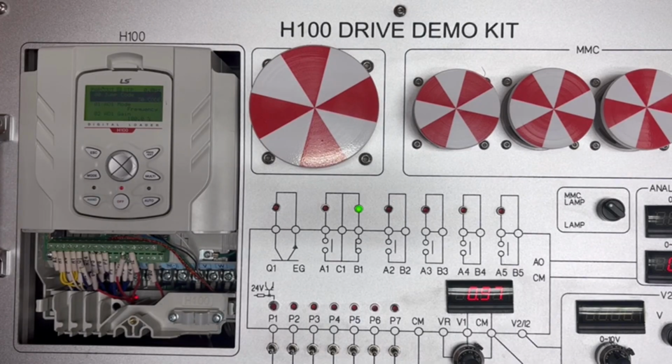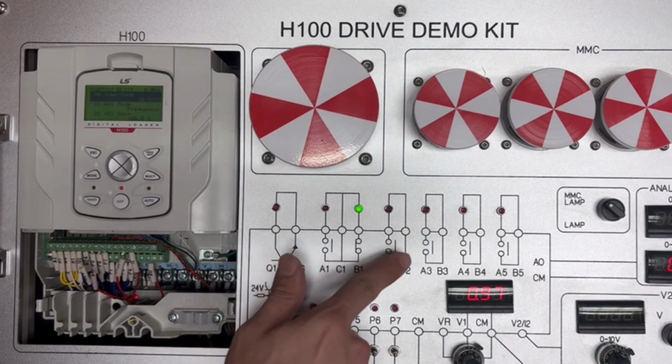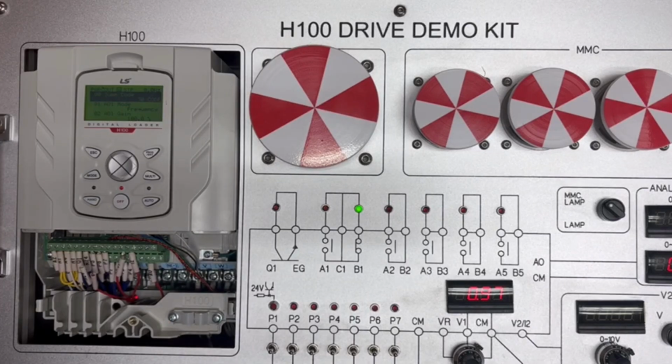Okay, now that we've entered the OUT group, as we said, OUT31 is related to relay 1, OUT32 to relay 2, OUT33 to relay 3, OUT34 to relay 4, OUT35 to relay 5, and OUT36 is related to Q1, which is the transistor output of the inverter. Alright, so as we said, for example, we want relay 1 of our inverter, that is A1C1, to be activated as soon as the inverter runs. We want relay 2 to be activated as soon as the inverter stops, and relay 3 to operate in steady state, meaning when it reaches the command frequency.